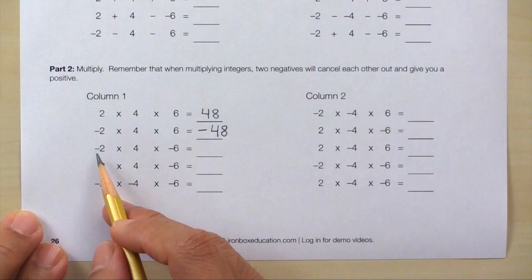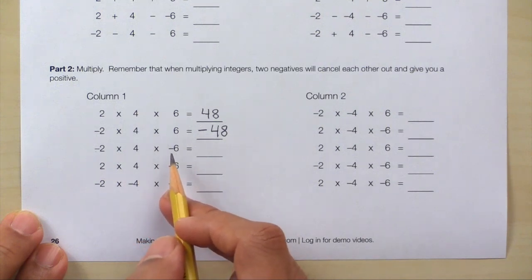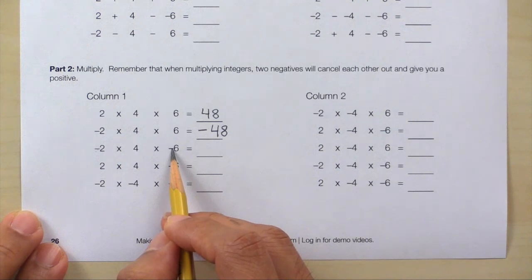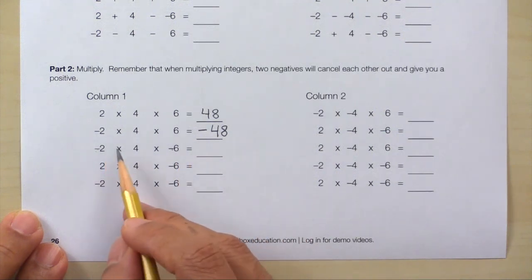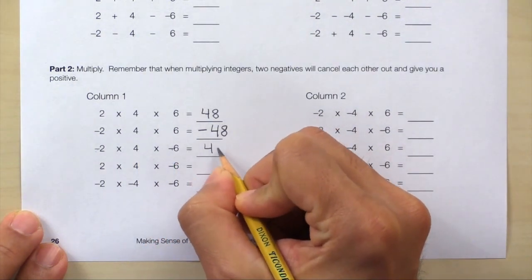Here's the third problem. Negative 2 times 4 times negative 6. I know that these two negatives will cancel each other out, so my answer will be positive. I know that 2 times 4 times 6 is 48, so my final answer is 48.